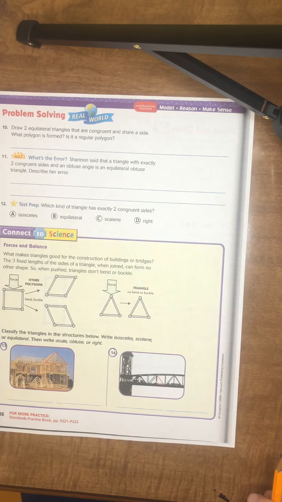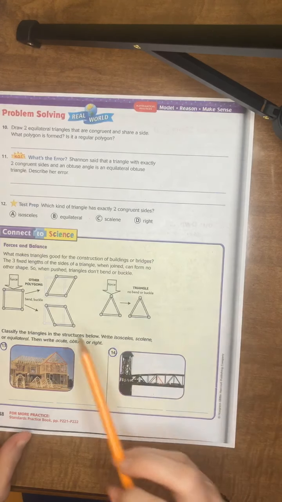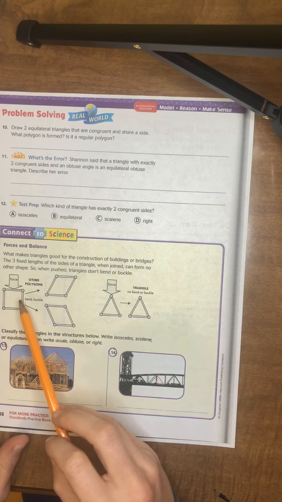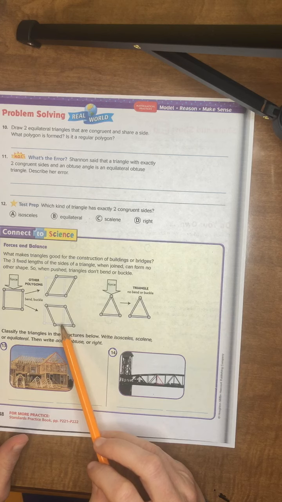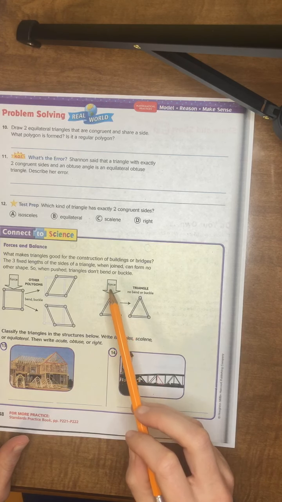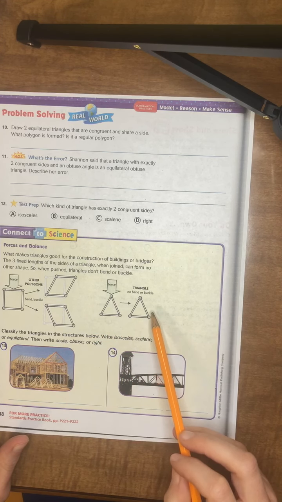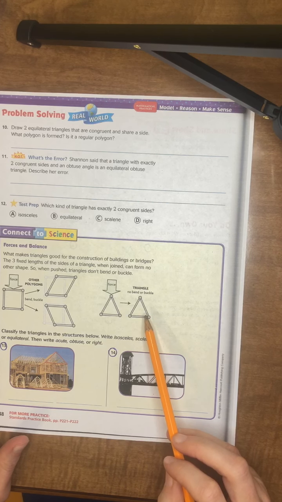Connect to science. Forces and balance. What makes triangles good for the construction of buildings or bridges? The 3 fixed lengths of the sides of a triangle, when joined, can form no other shape. So, when pushed, triangles don't bend or buckle. Whereas with a polygon, it will bend and buckle. Whereas if you put force on a triangle, there's no bending or buckling.